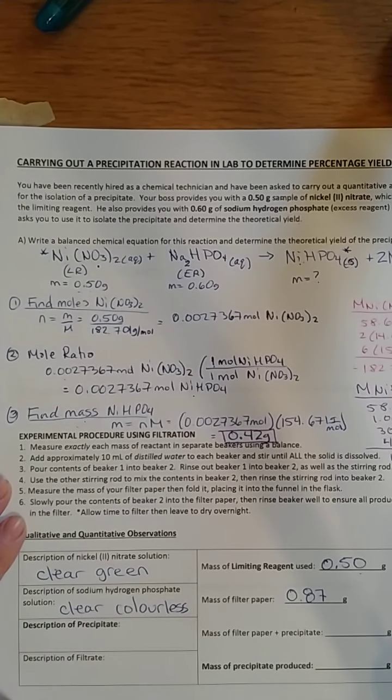and just let everything filter. Once it's all filtered, your precipitate will be collected in your filter paper, but it needs to dry. So we're going to let it dry overnight, and then the next day when we come in, we're going to take that filter paper that has your dried solid, put it on the balance, and when we do, we are going to get a mass of 1.25 grams, for example.